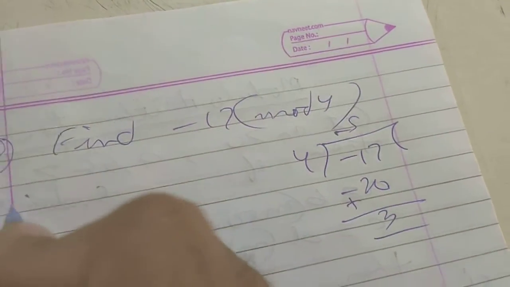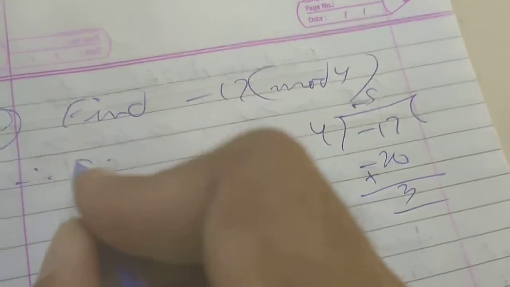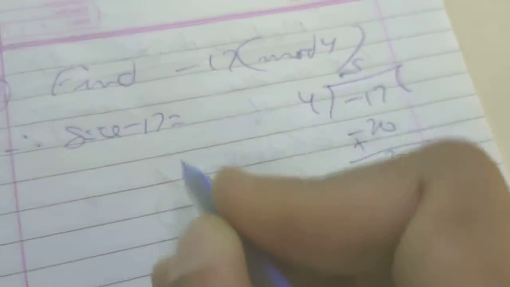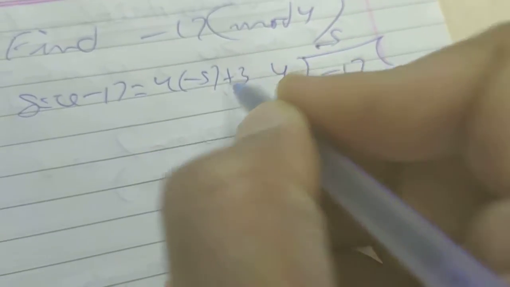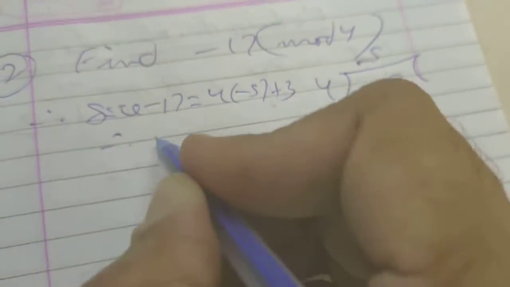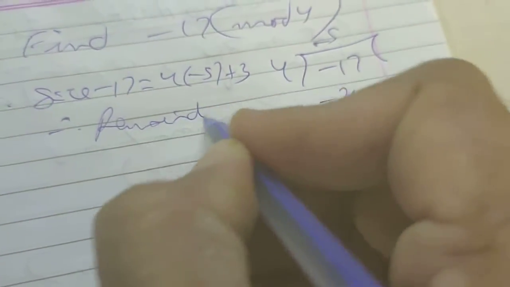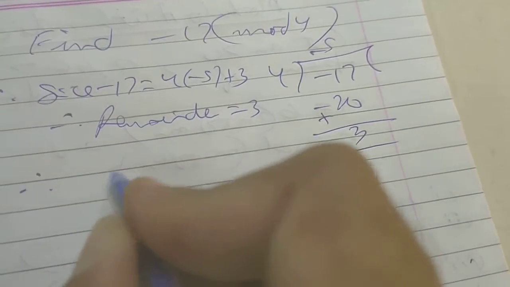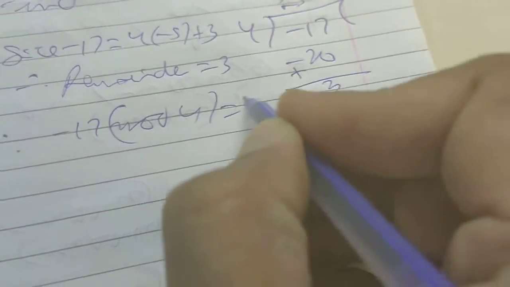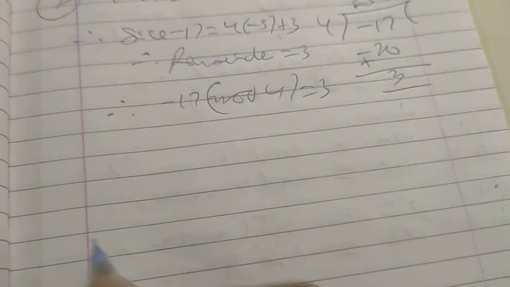So therefore we can say that minus 17 is equal to 4 into minus 5 plus 3, therefore remainder equal to 3, and therefore we can say that minus 17 mod 4 is equal to 3. Now let us take one more example.